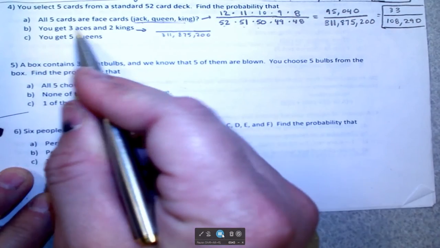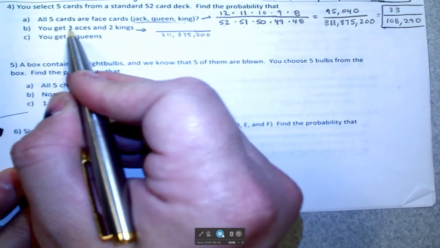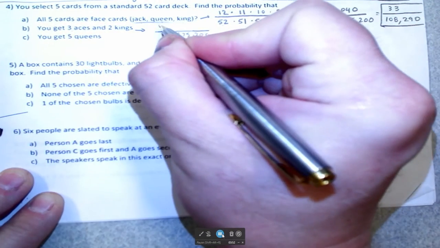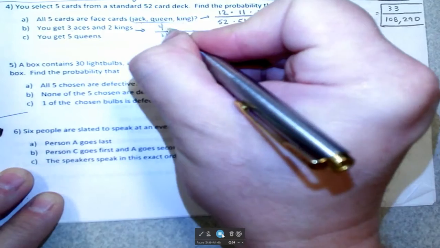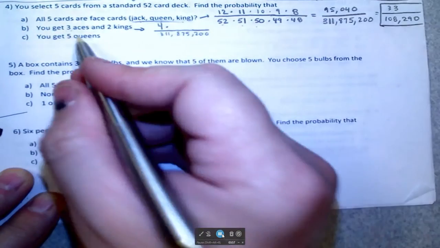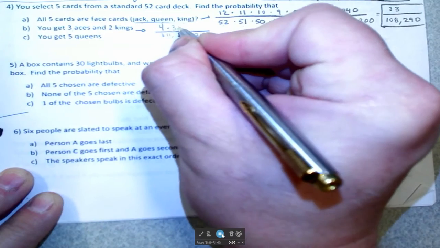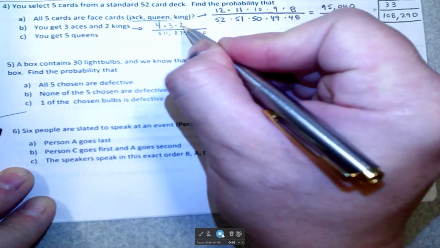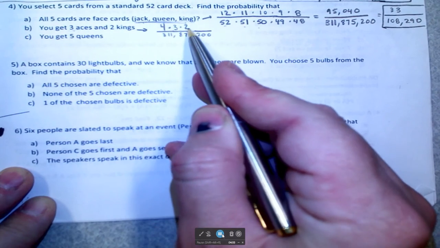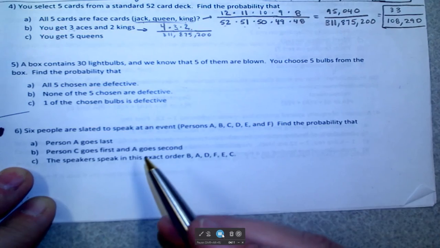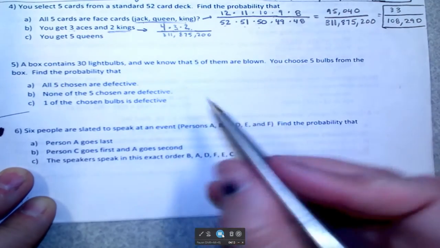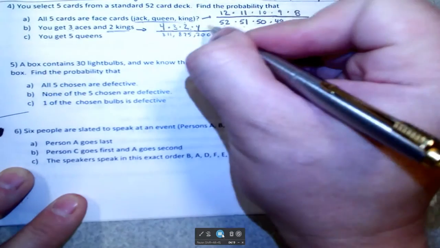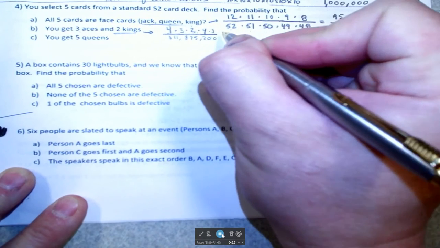So then it's 3 aces and 2 kings. Let's start with how many aces are in the deck? 4. So my first draw, I have 4 aces to pick from. My second draw, there's 1 gone because it's in my hand. That leaves 3 aces to pick from. My third draw, I have 2 in my hand. That leaves 2 aces to pick from. So there's my first, second, third draw: ace, ace, ace. Now what? I need kings. So for my fourth draw, there are 4 kings in the deck. 1 ends up in my hand, so for my last draw, there are 3 kings in the deck.